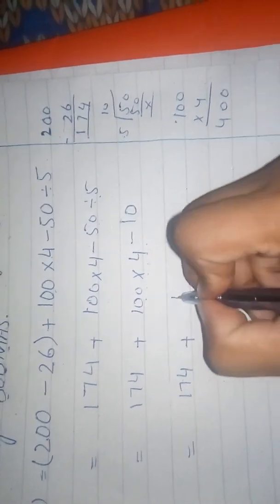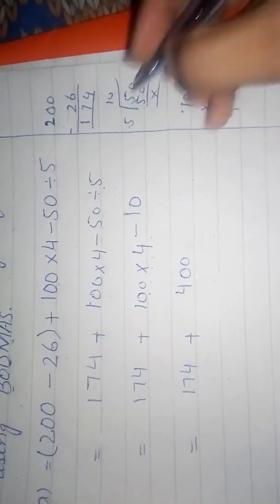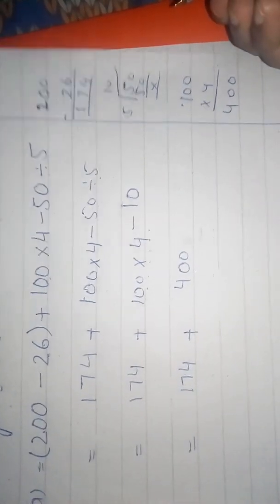174 plus, when we multiply 100 with 4, we get 400. I write all these things to help you. Whenever you do this type of question, you must have a place where you can do your rough work for yourself.